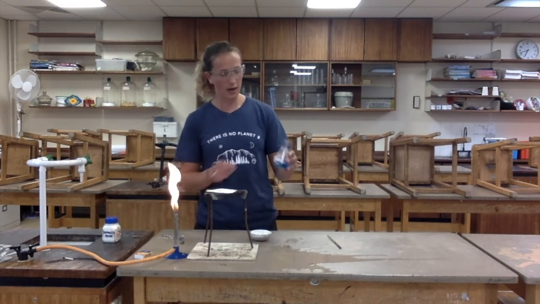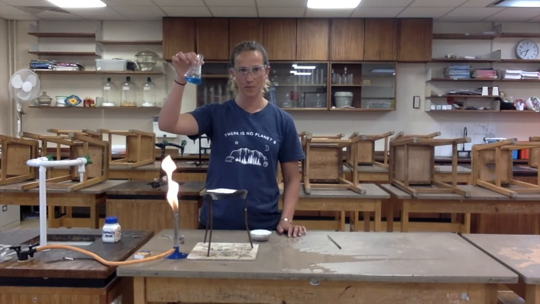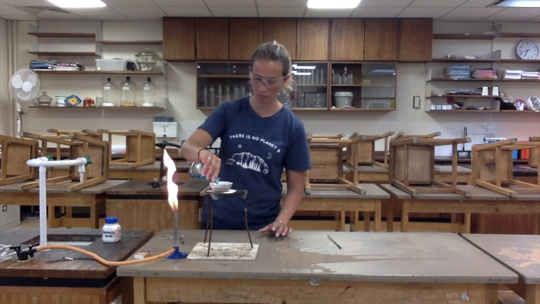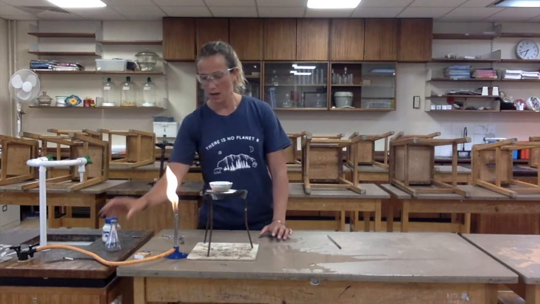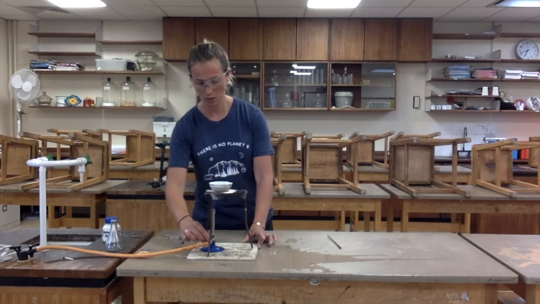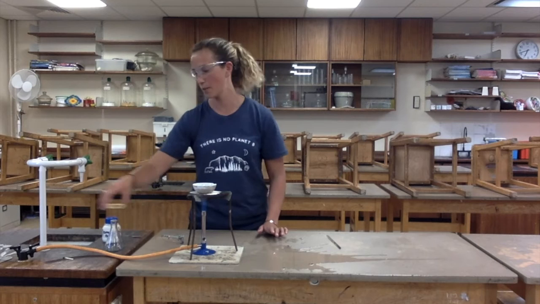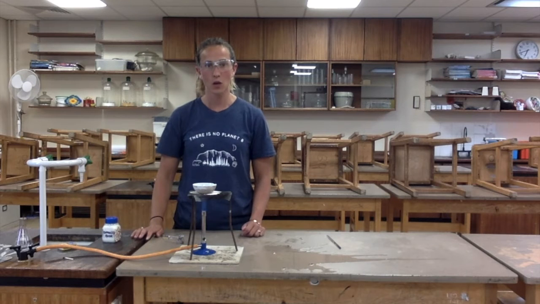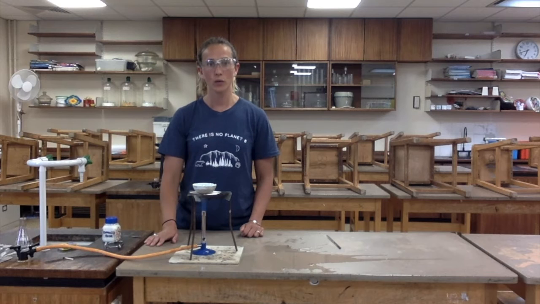And I can take my filtrate into an evaporating basin and use my Bunsen burner on a roaring flame to evaporate off the excess water. So the oxide was used to neutralise the acid. We then had a solution of salt and water. We're now going to evaporate off the excess water to leave us with pure salt crystals.